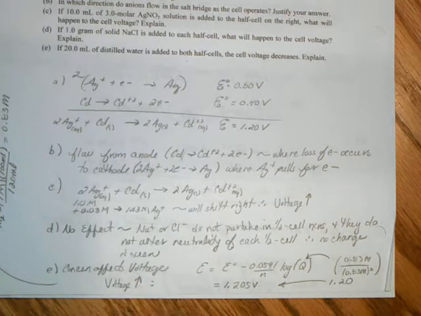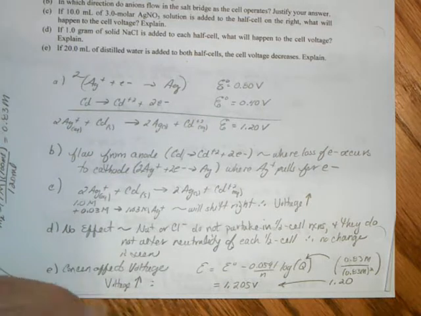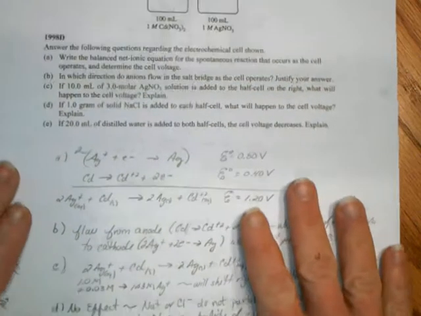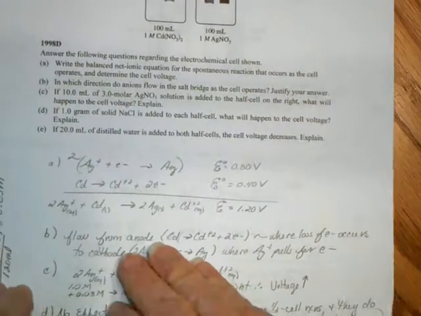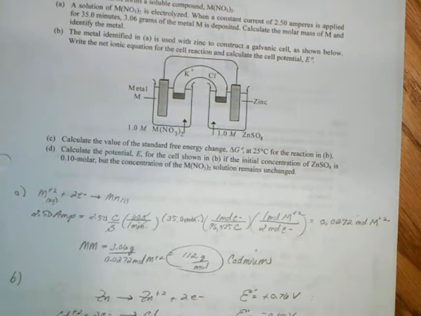Make sure that you can choose which would be the oxidation and reduction, that you can do the line notation, that you can apply the Nernst equation, that we understand the role of cell concentration on cell voltage, that you can do the dimensional analysis for electrolysis, and that you understand the theory of electrolysis as well as master these kinds of problems that might come your way in May. Best of luck with electrochemistry.